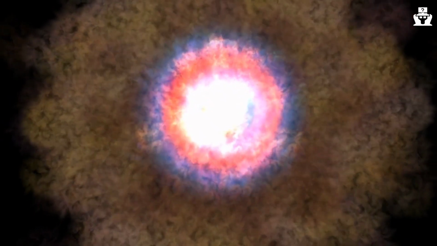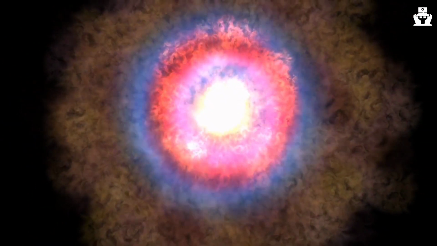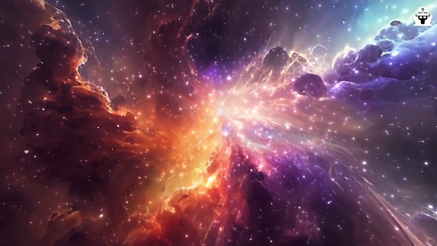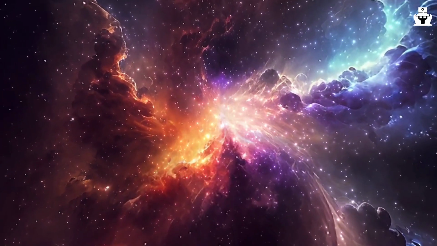The Milky Way's dark matter. In addition to stars, gas, and dust, the Milky Way also contains a mysterious substance called dark matter. Dark matter is a form of matter that does not emit, absorb, or reflect light, making it invisible to telescopes. However, its presence can be inferred from its gravitational effects on visible matter.